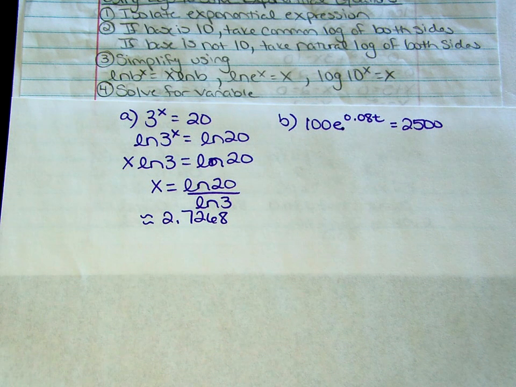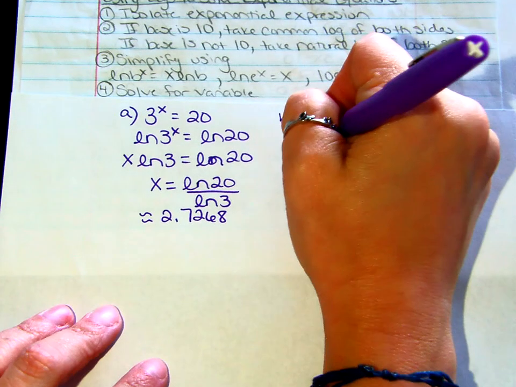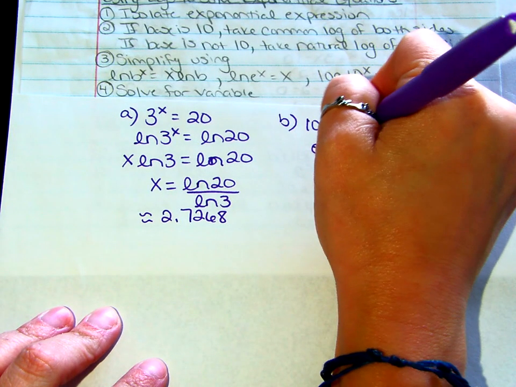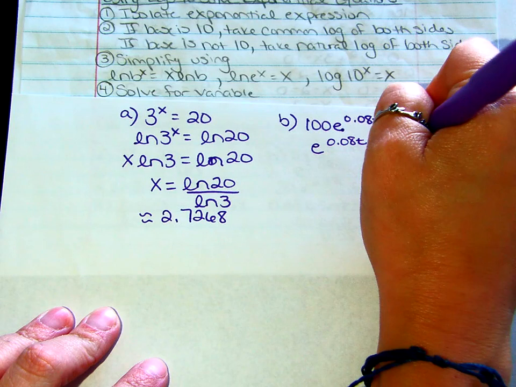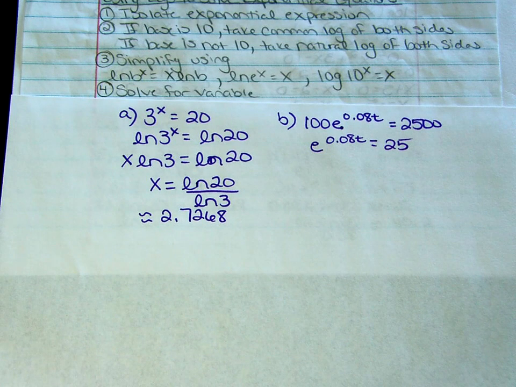Step 1 of our process is to isolate our exponential expression. Right now it's not isolated because it's got that 100 attached to it. So I'm going to divide both sides by 100 so that I'm left with e to the 0.08t equals 25. Now my exponential expression is totally by itself, and I can't set 25 as e to something, so I'm going to ln both sides.